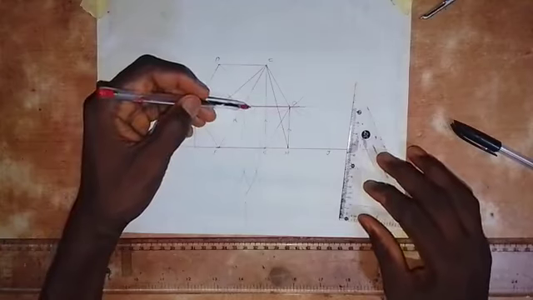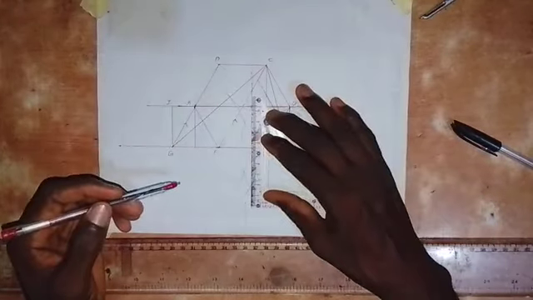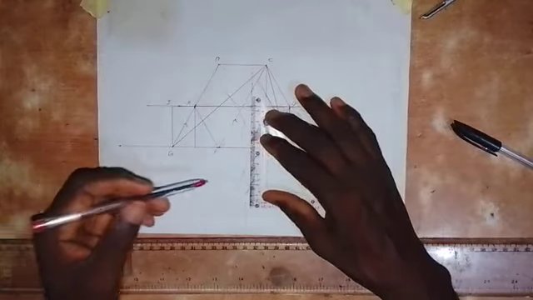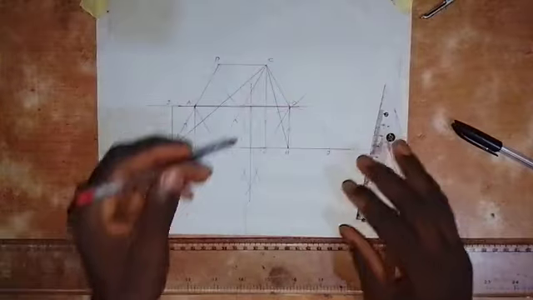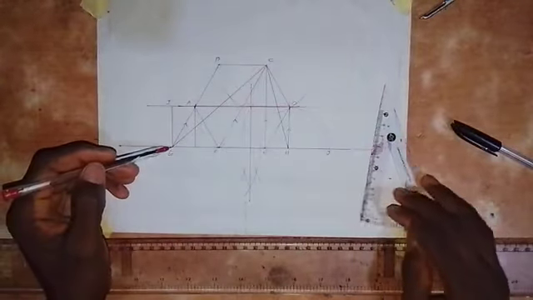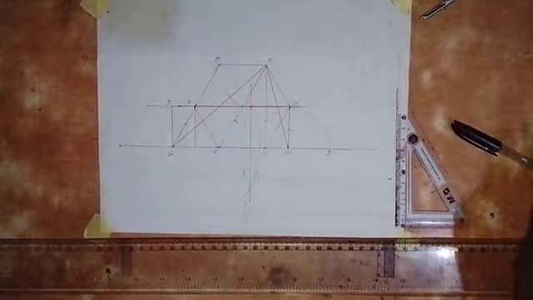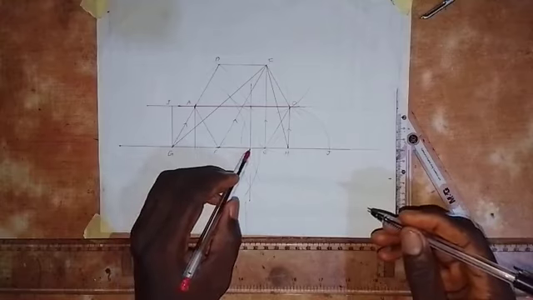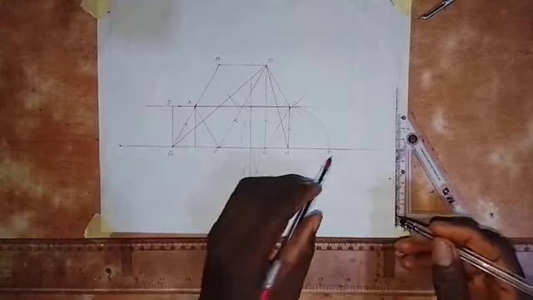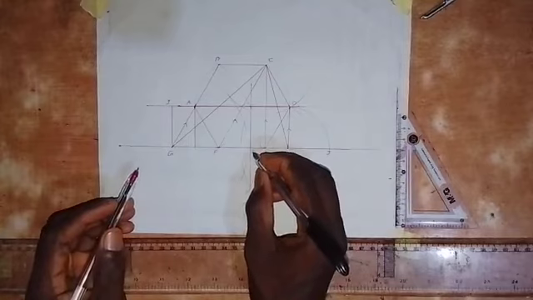All right, so this point and this point are the points of intersection of the arcs. So we draw a vertical line like this, that is the bisector of line GJ. So we locate a point. This is the midpoint of line GJ. Let's call it point X here.